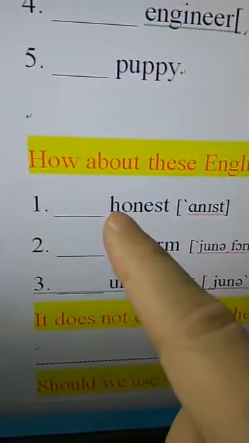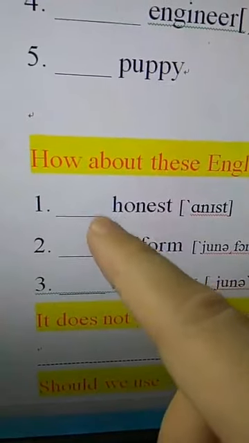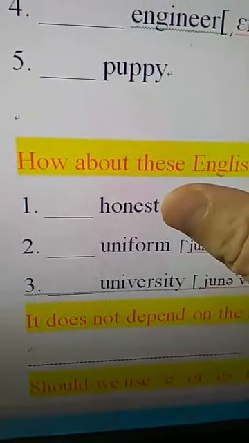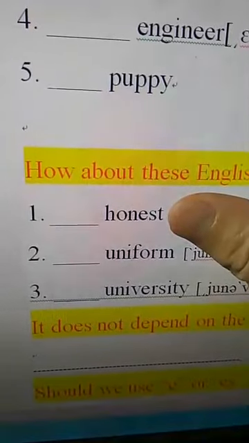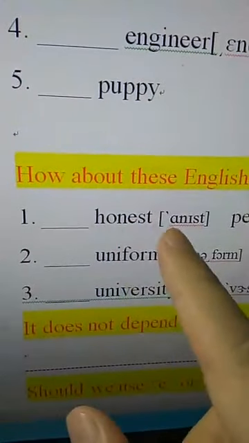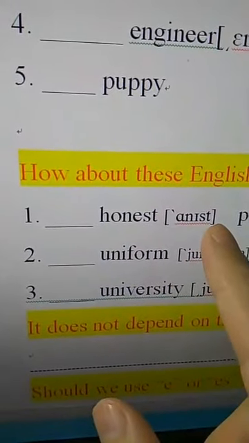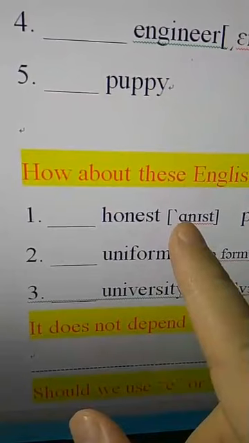Okay, but viewers, my friends, if you just watch the spelling of honest, you may think, oh, the answer is very easy. That's a. But remember what I have said to you. We don't look at the spelling. We look at the pronunciation.